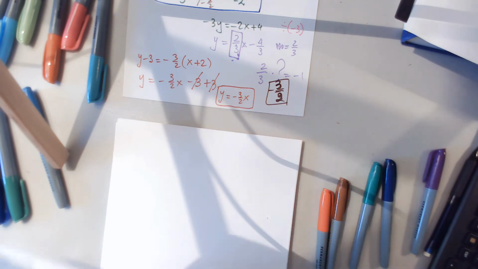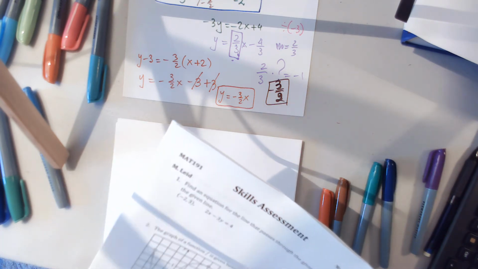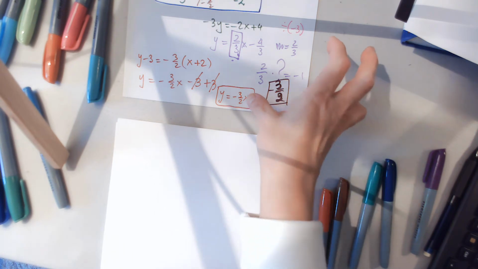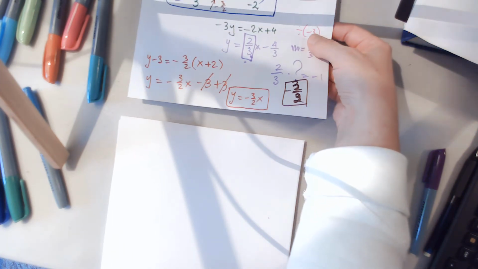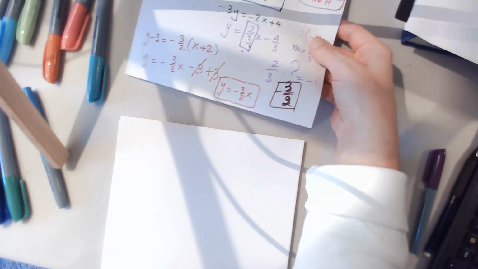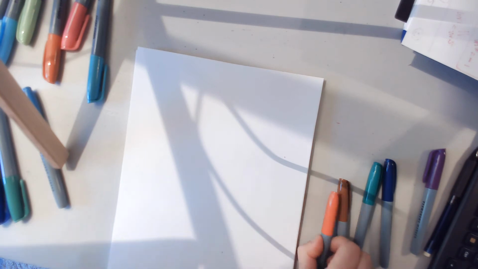Any questions? If I move too fast, or if I move the pages too fast or something, or put them away, just let me know and I'll go back.